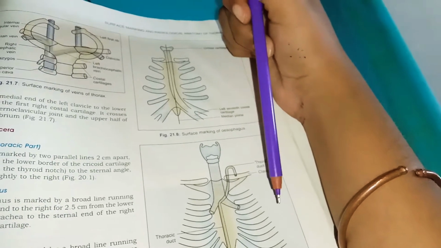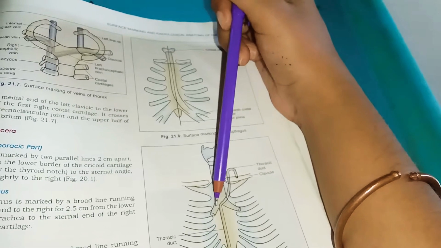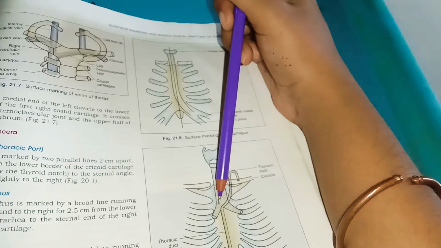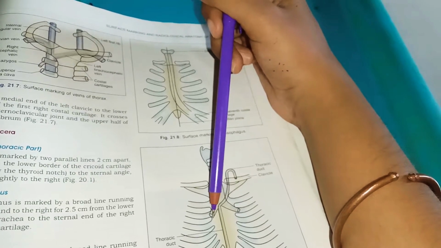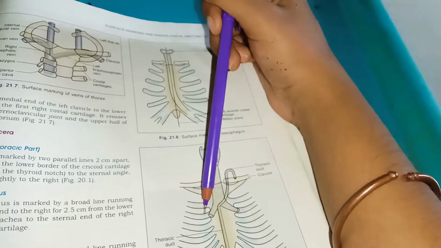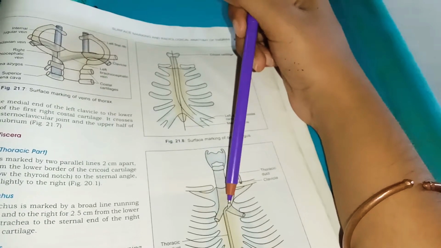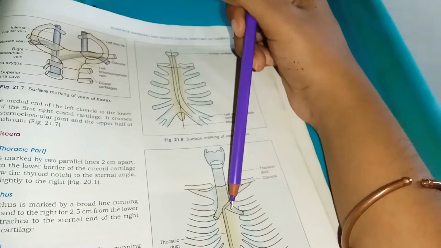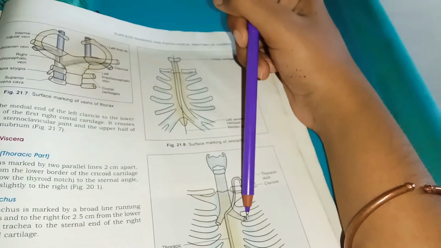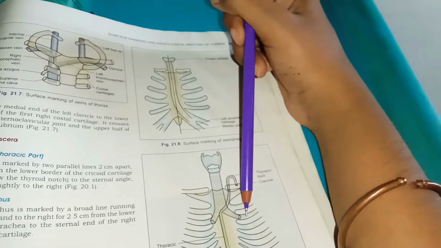Next, coming to the right bronchus. You can see here, this is the right bronchus, this is the left bronchus. The right bronchus is marked by a broad line running downwards from the lower end of the trachea to the sternal end of the right third costal cartilage. Next, the left bronchus is marked by a broad line running downward and left from the lower end of the trachea to the left third costal cartilage. You can see 1, 2, 3, left third costal cartilage.